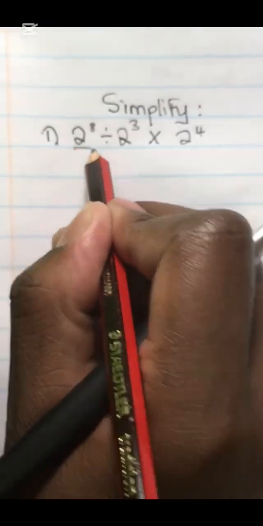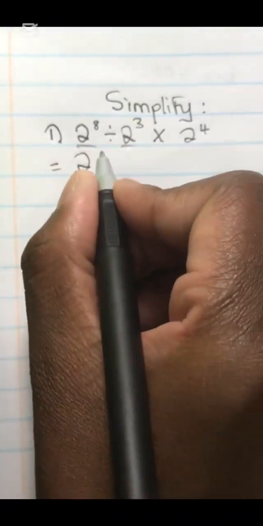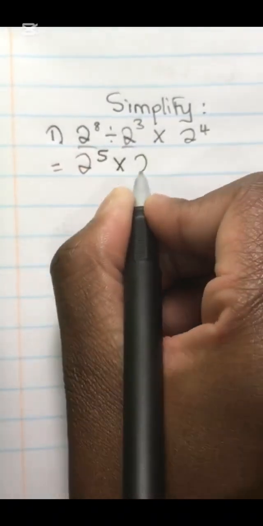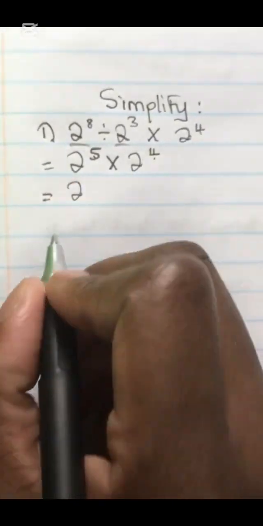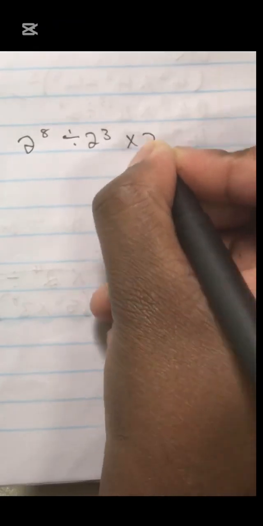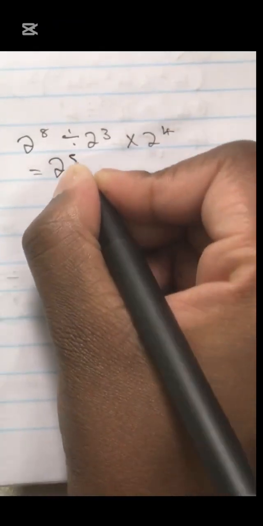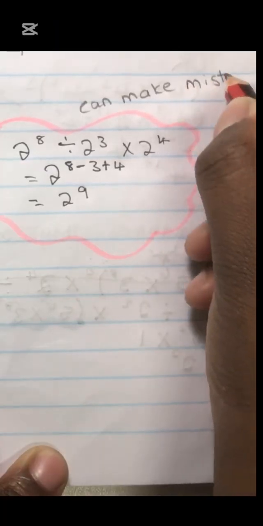Let's do some examples. So you first look at the first two, take one base, and this is rule number 2. You will subtract your powers and get 5, multiply by 2 to the power 4. To the next step, you take one base and then you add the powers, that is rule number 1, and you will get 9. I know what you're thinking, what if I could do it the other way? Okay, let's look at it. So if you said 8 minus 3 plus 4, you will still get 9. But with this, guys, I don't recommend it as you are prone to making mistakes. It is easy to make a mistake.